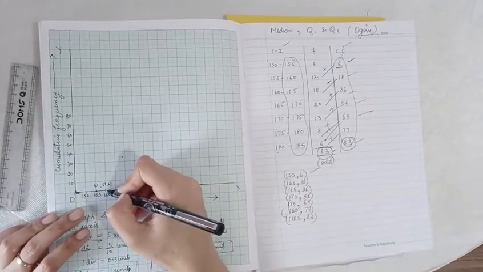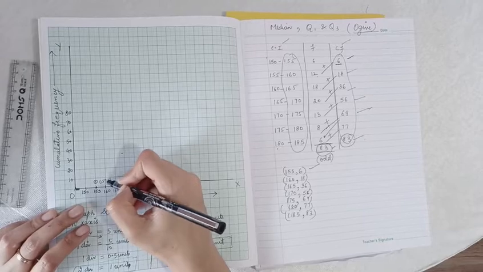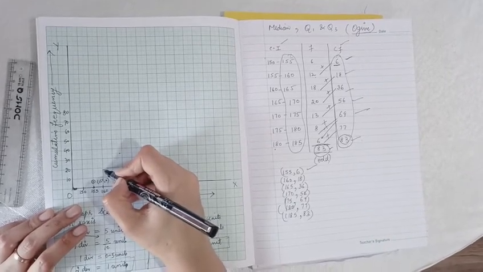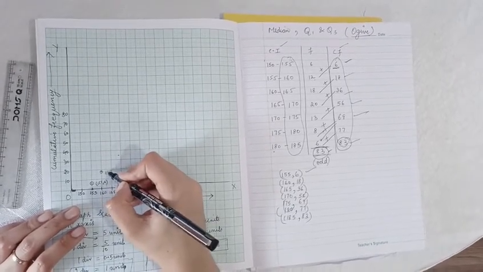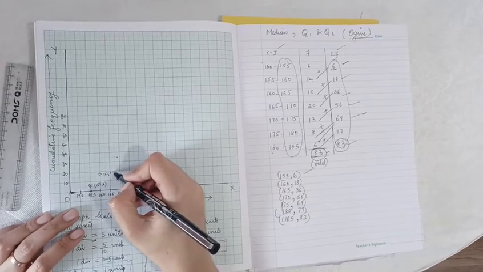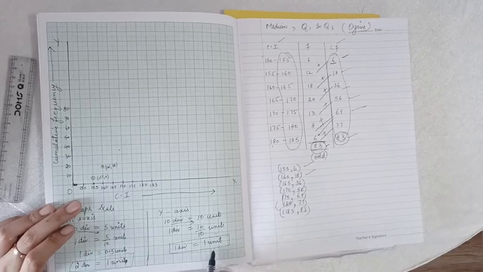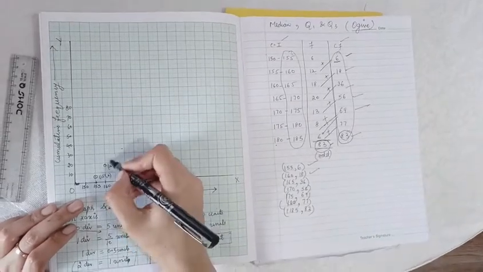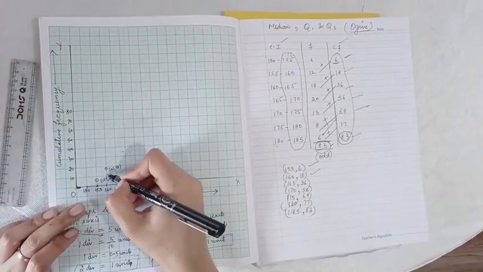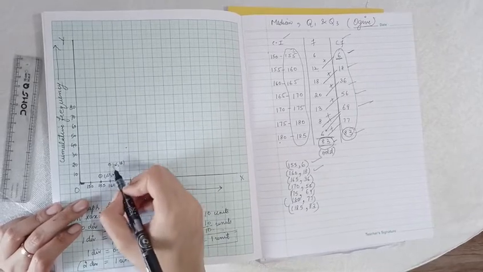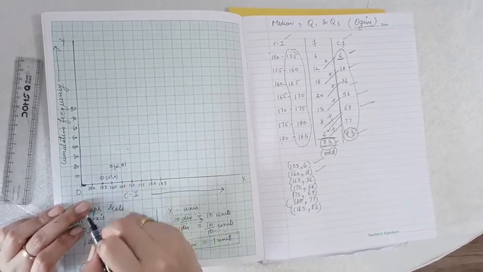So here is 160 and the point is 18. So vertically straight we have to go till 18. So I have marked 160 and 18. Because on the y-axis, 1 division is equal to 1 unit, it's very easy to locate. You can see here 10. So 1 unit only we have to go up, and this is 18.